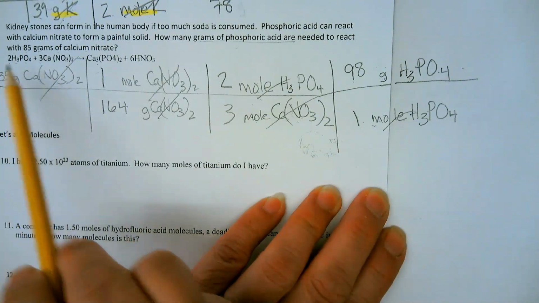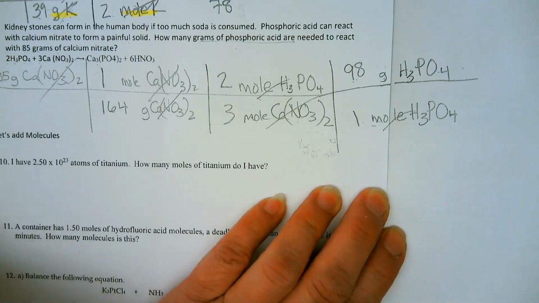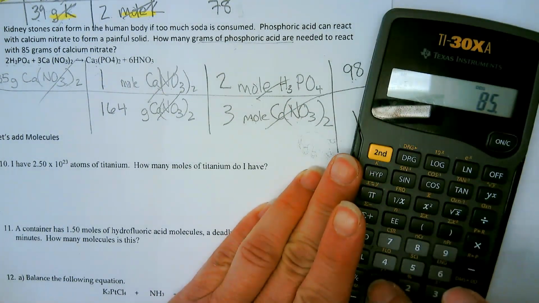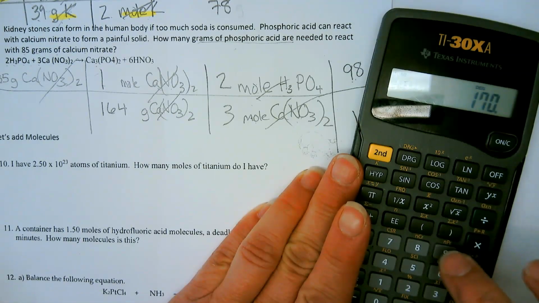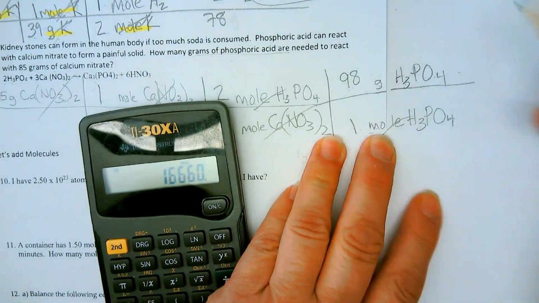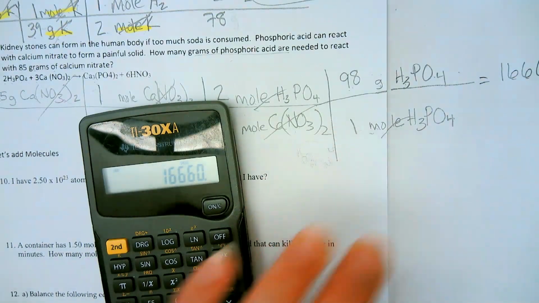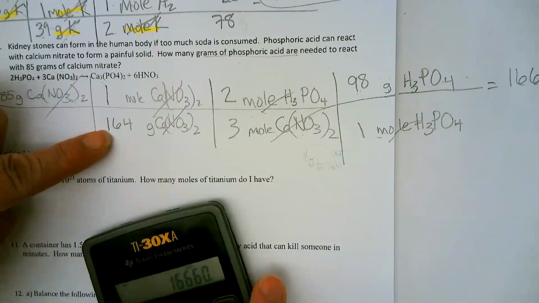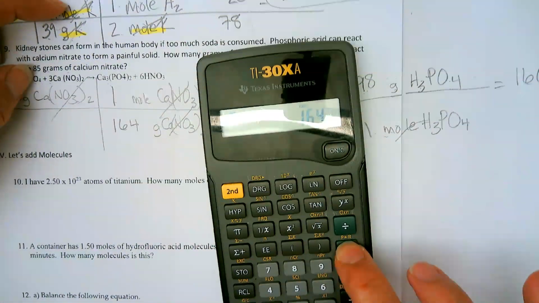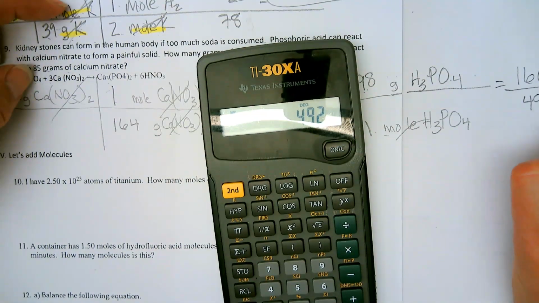So now we just go 85 times 1 times 2 times 98. And we get, and then on the bottom, 164 times 3 times 1.